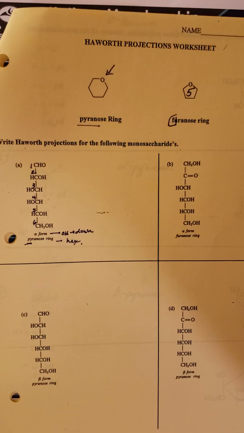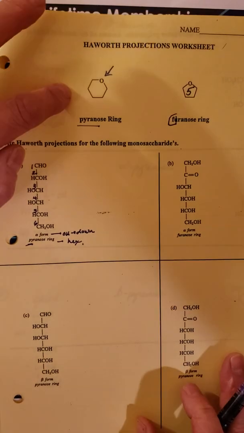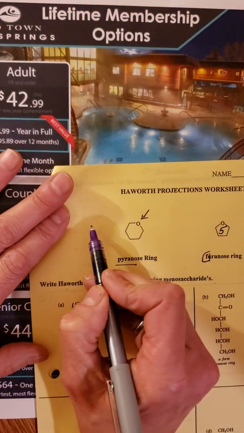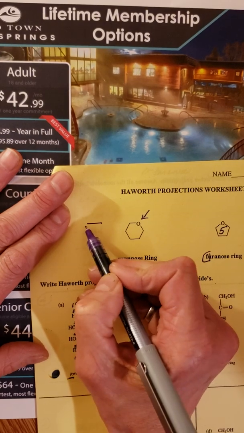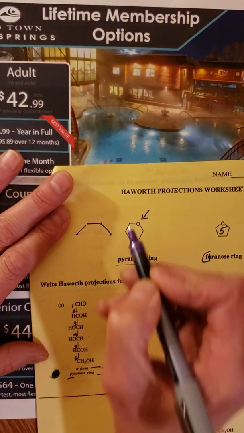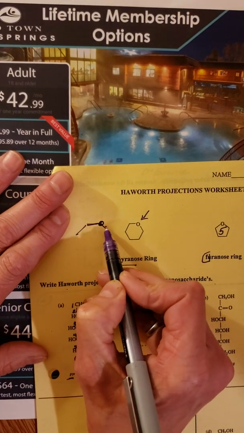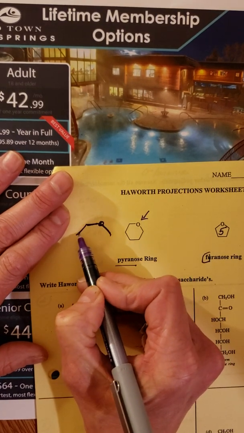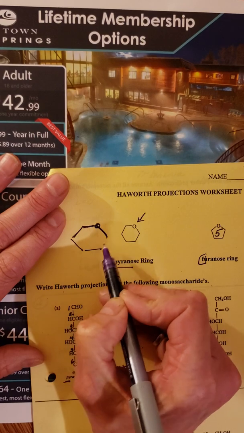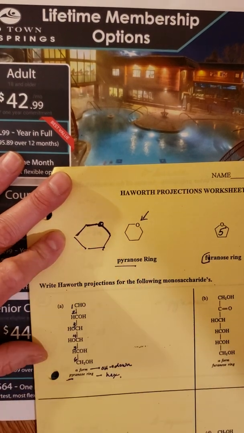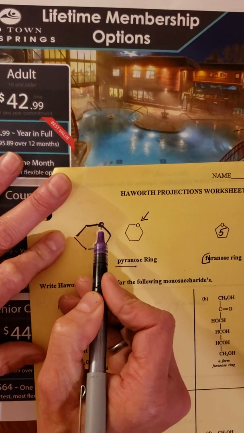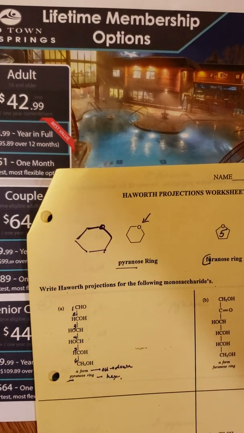So before you do anything else with this, it's a really good idea to practice drawing these. So when you draw your pyranose ring, you immediately know that you're going to have to, oops, I shouldn't have done that. You have to have an oxygen up here. So ideally you don't draw through it like I just did there. So go ahead and draw that hexagon. Keep your oxygen up here. Don't be fancy and give me a mirror image or anything.